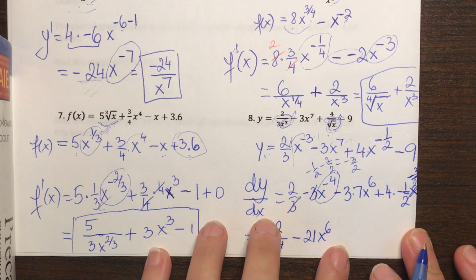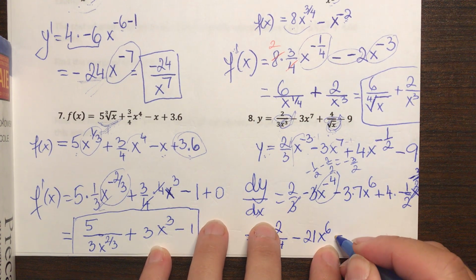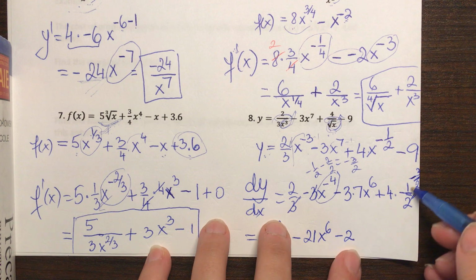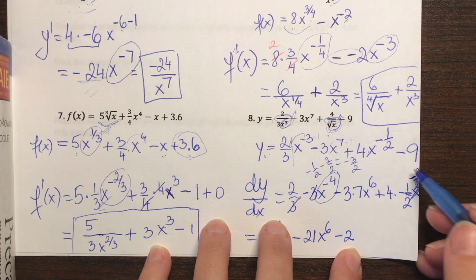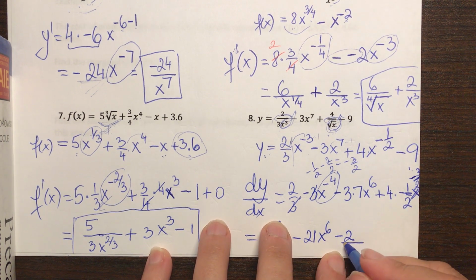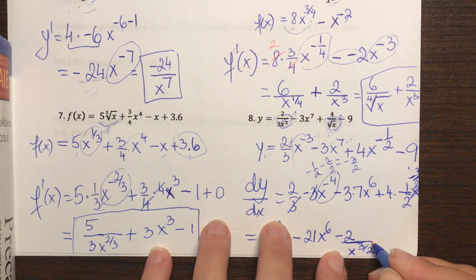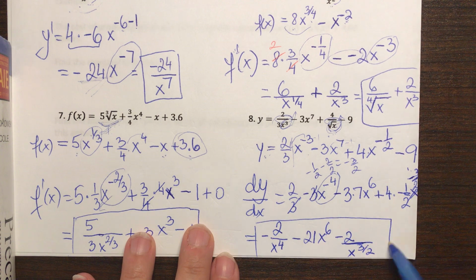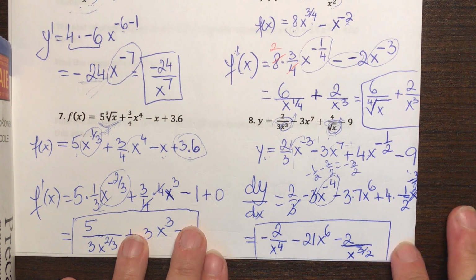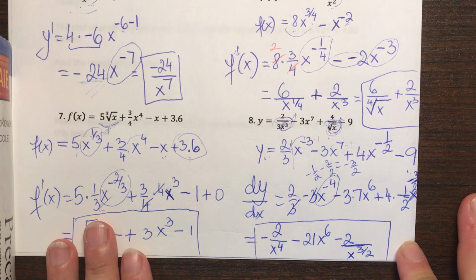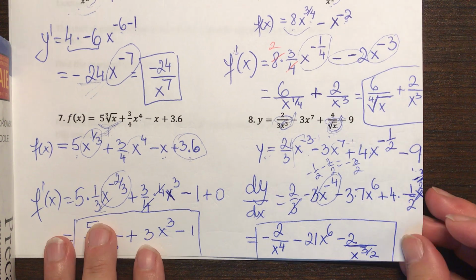And then 4 times negative 1/2 is negative 2. And then I have an x to the negative 3/2 exponent, so that x to the negative 3/2 is going to have to go in the bottom as an x to a positive 3/2. Okay, so there it is. All right, now we got some practice.